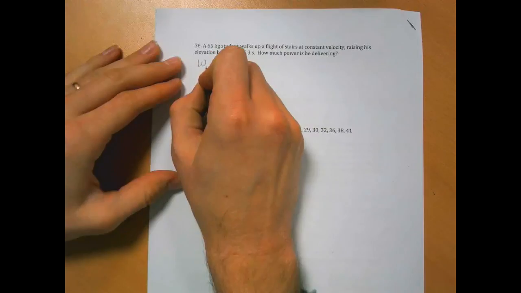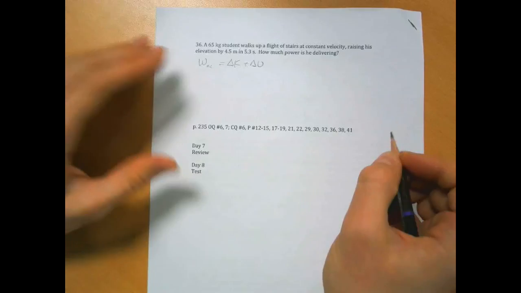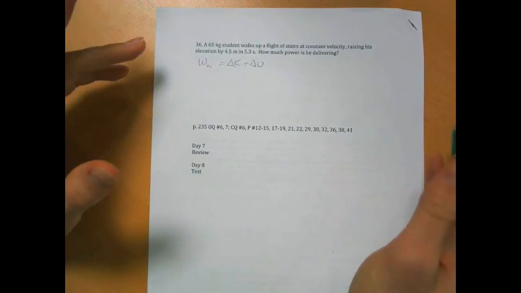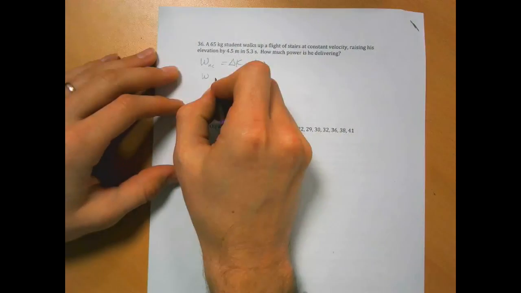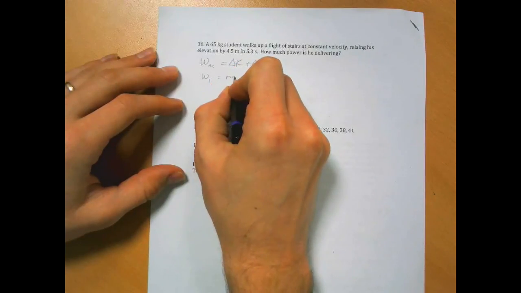A 65-kilogram student walks up a flight of stairs at constant velocity, raising his elevation by 4.5 meters in 5.3 seconds. How much power is he delivering? So, we can say work done by non-conservative forces is delta K plus delta U. What's delta K? 0. So the work done by the student is going to be mg delta y.